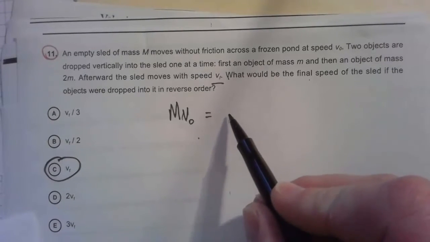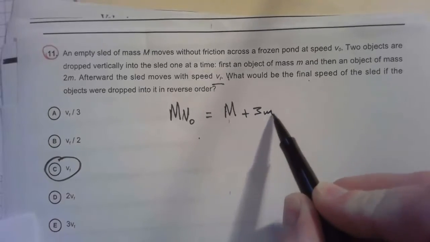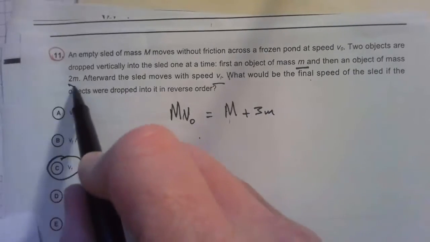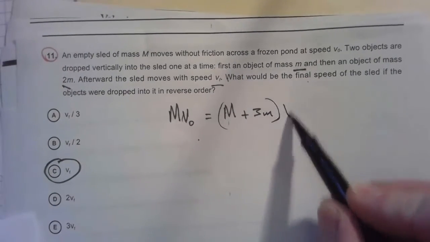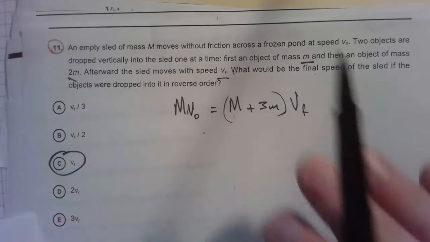So you would add in m plus 3m, the two of them. It doesn't matter the order they're dropped in. And then this would be your v final. And it wouldn't matter, the order. So yeah, it's just that.